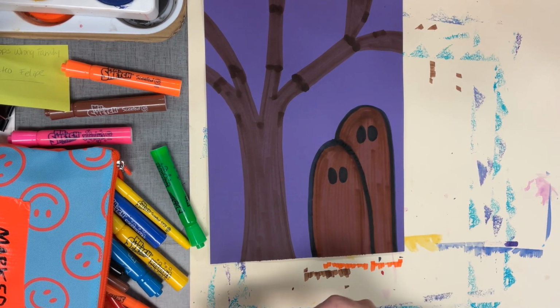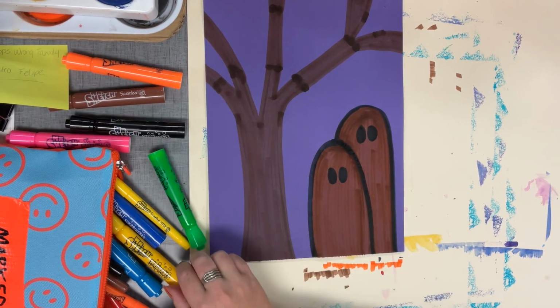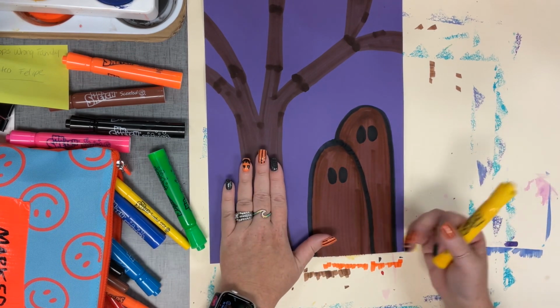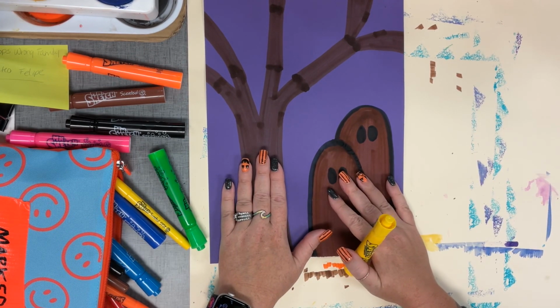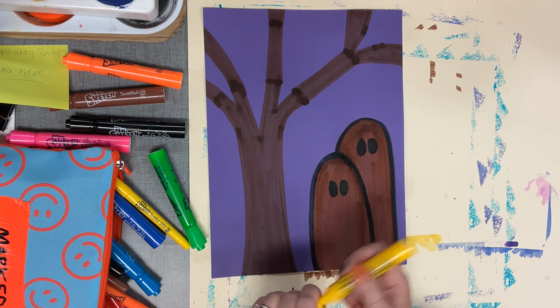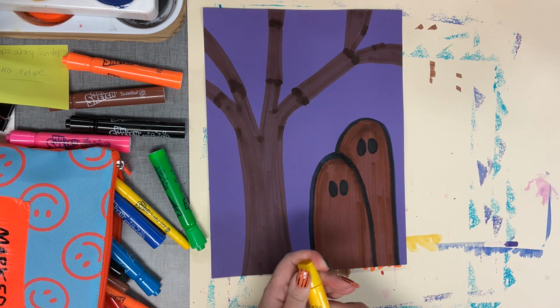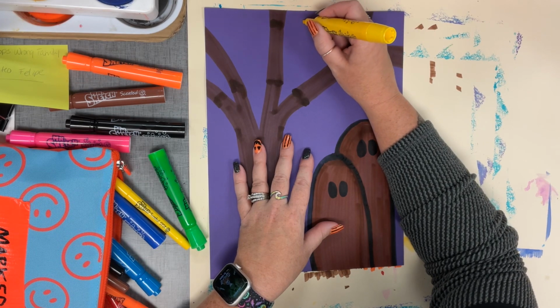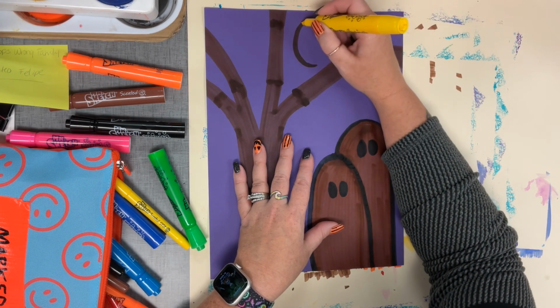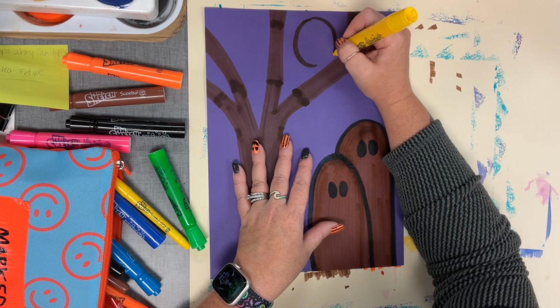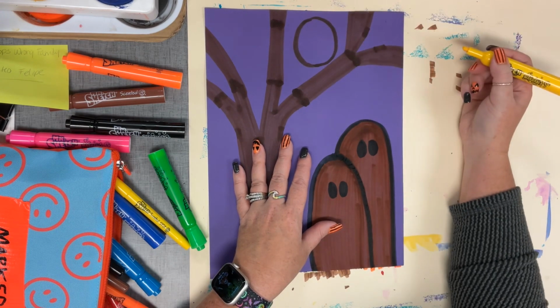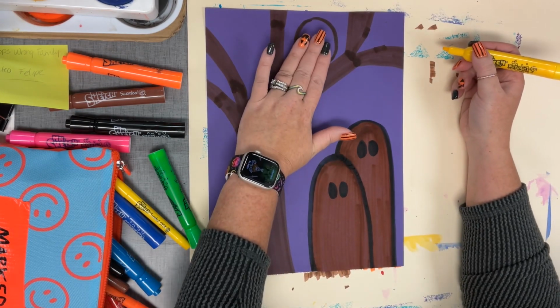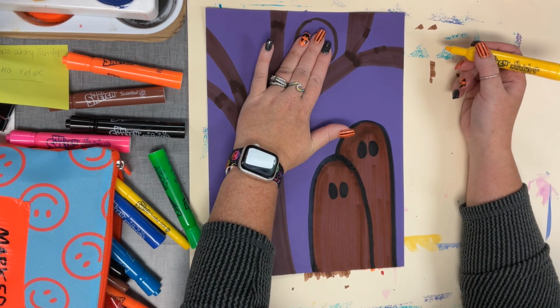Now let's talk about adding a full moon. So our ghosts and our trees are in the foreground and they are large, but our moon is going to be in the background. So it's going to be smaller. I'm going to find a spot where my tree branches are open and create a circle. My circle can fit about 4 fingerprints inside.